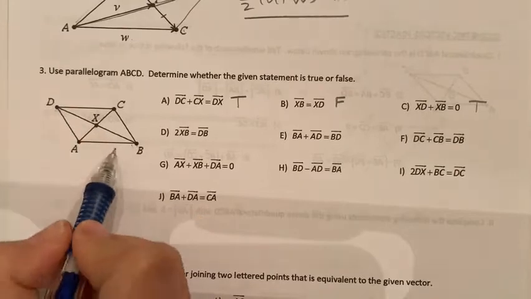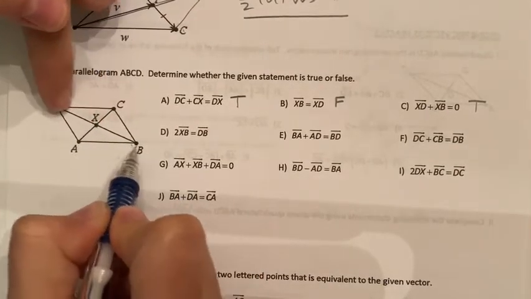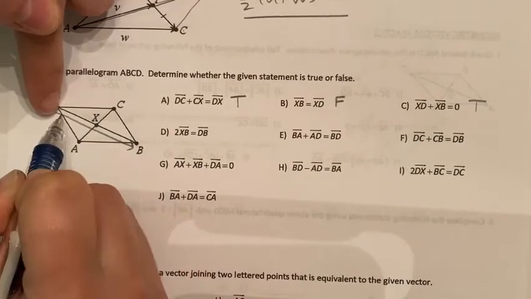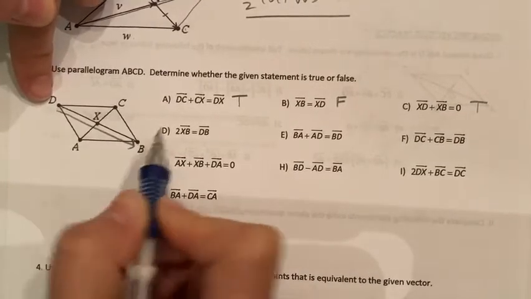2xb. Okay, I'm going to be kind of strategic here. 2xb would be like this. It is also like this. We're going the same direction. I doubled it. Is that DB? Yeah.